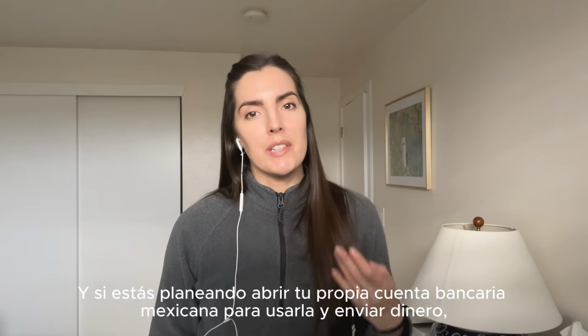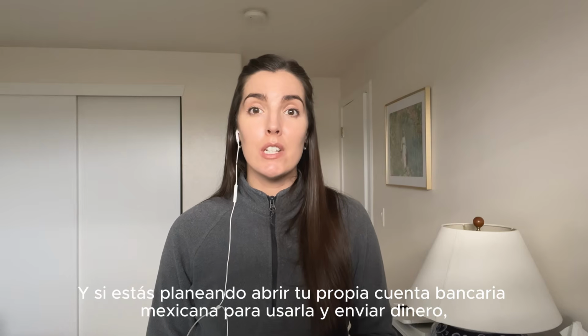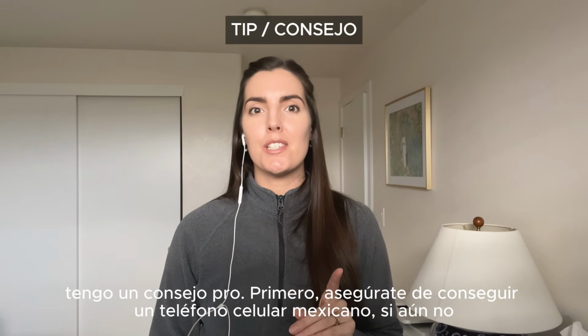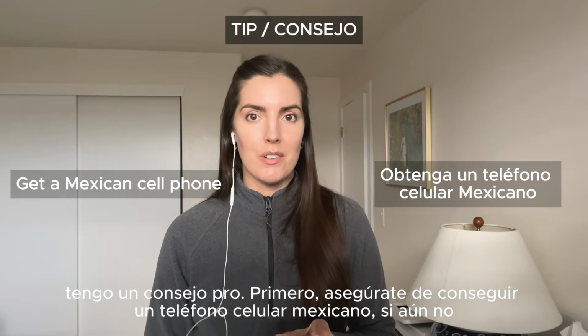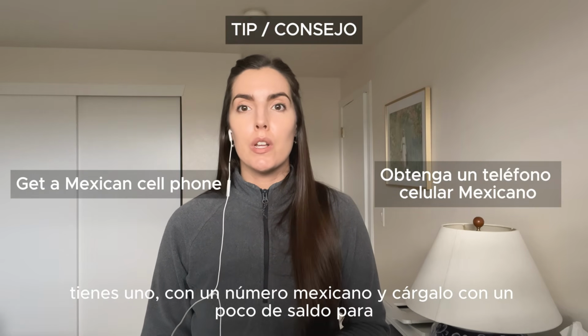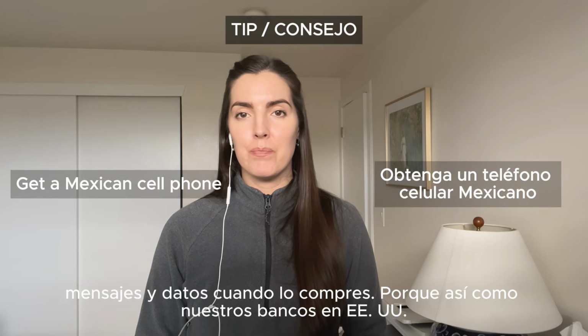And if you are planning to get your own Mexican bank account that you plan to use and send money to, I have a pro tip. First, be sure to get a Mexican cell phone with a Mexican phone number if you don't have one already, and load it with a little bit of money for text and data when you buy it.